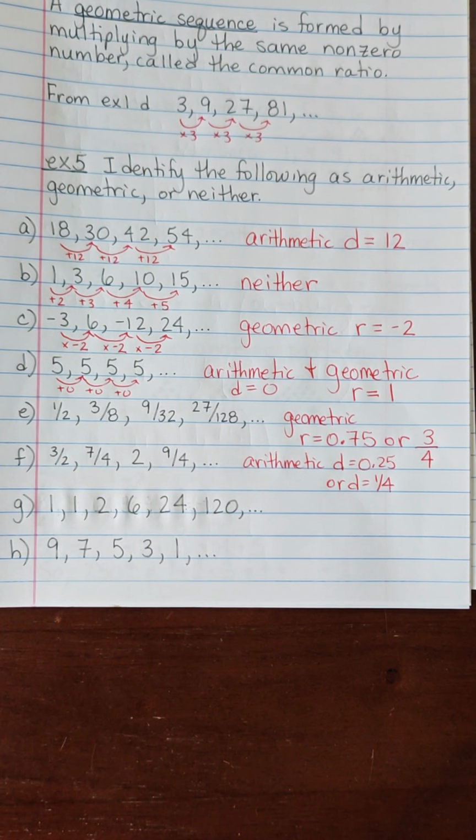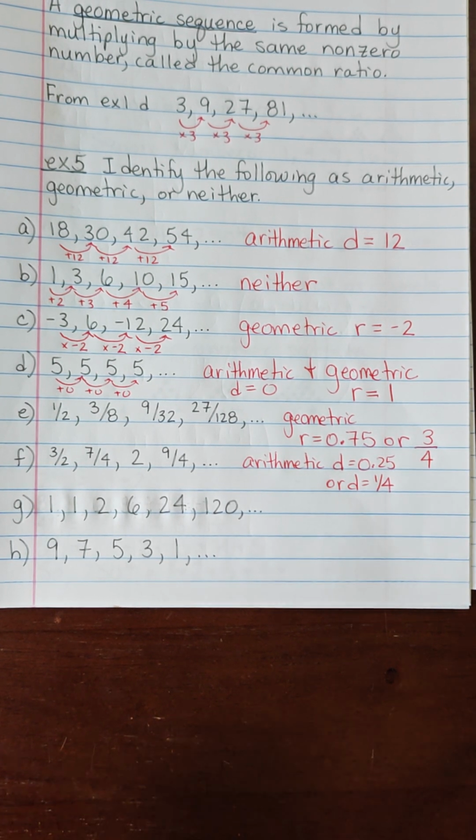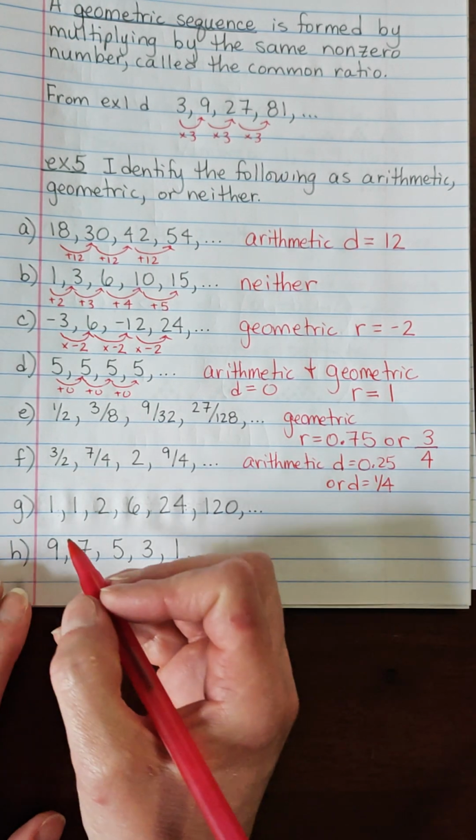All right, G came to me from a student who, I forget what kind of test she was taking, but she sent this to me and was just lost. She's like, I have no idea what to do with this. And I had to look at it for a bit too.